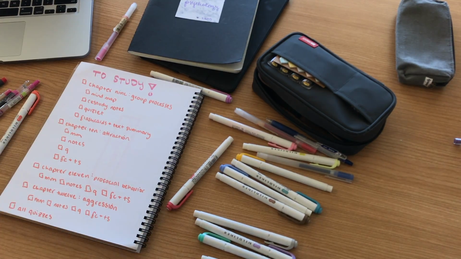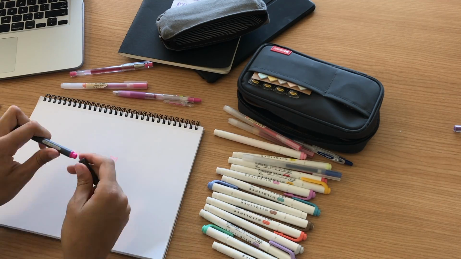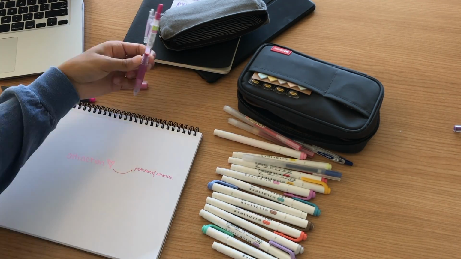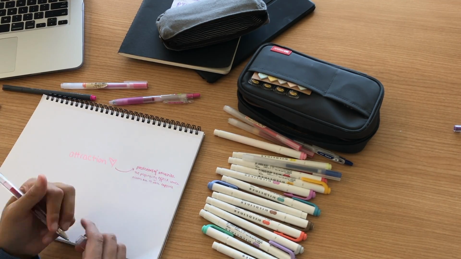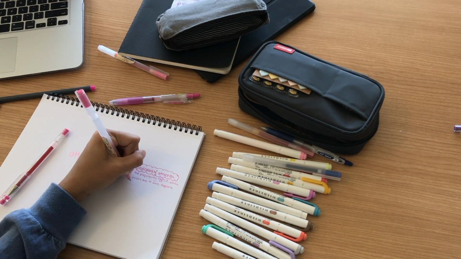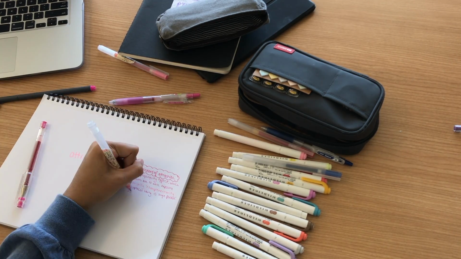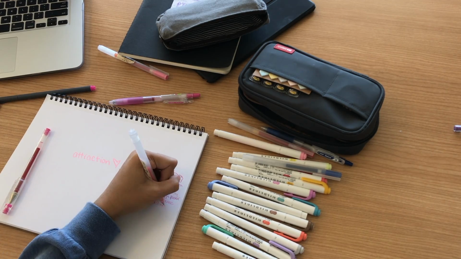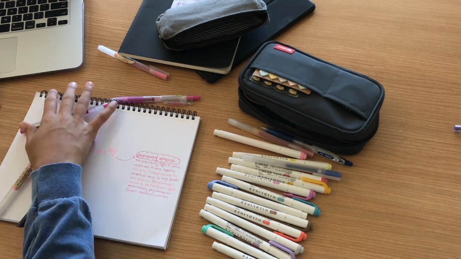So after making my list of everything I needed to do, I started off immediately by making a mind map. And if you guys don't know what mind mapping is, it's a note-taking technique that sort of works off of a web where you have your main topic in the middle and you branch out with arrows or dashed lines into subtopics and more detailed information.